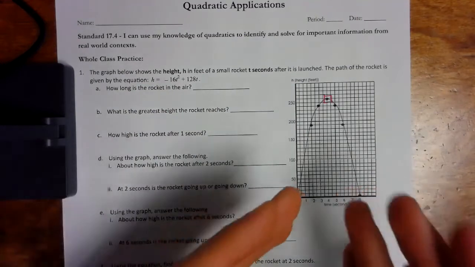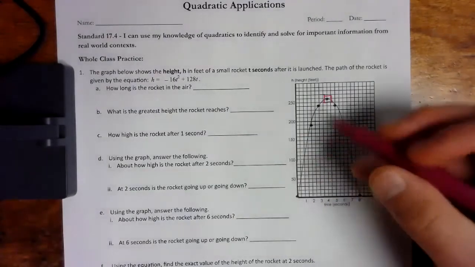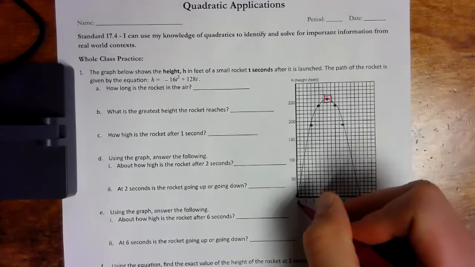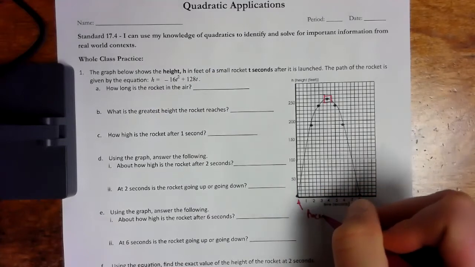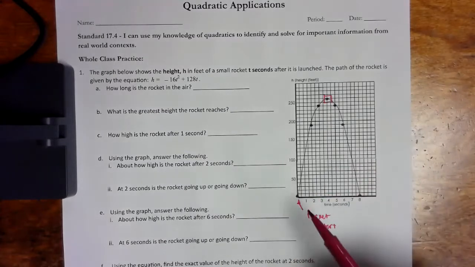If we have a graph, and one thing we encourage you to do is to draw a picture, we can start to kind of narrow this down. What I always like to do is visualize this in my head, or if I can write it down on paper, I do that. So I'm looking at it, and okay, here's where the rocket starts. Right, that's at 0 seconds, it has not been launched yet.